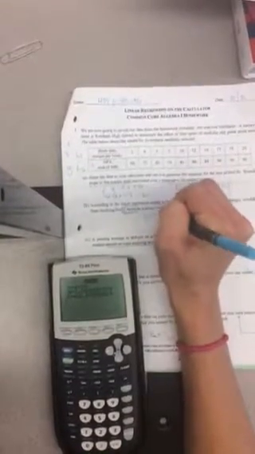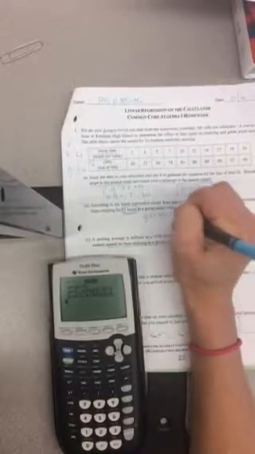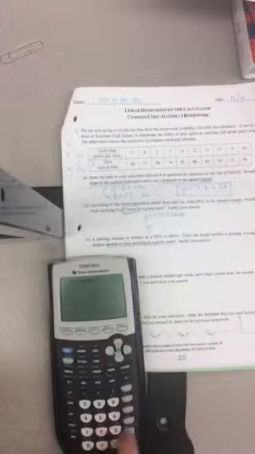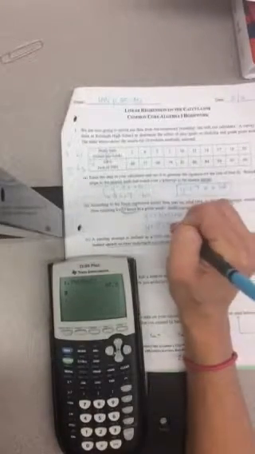So we can substitute 15 in for X and get an approximation of what kind of grade you would get if you studied for 15 hours. And that is an 87.5.